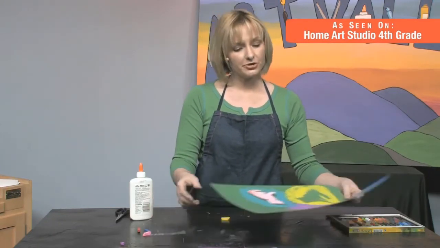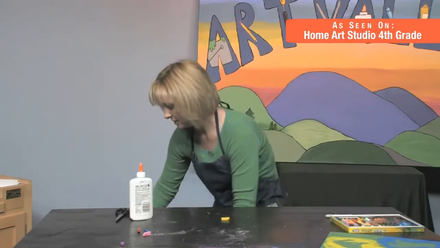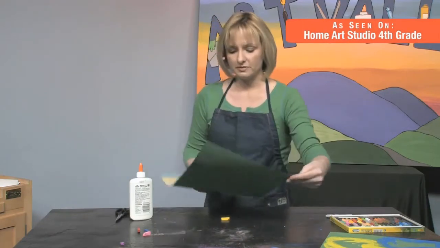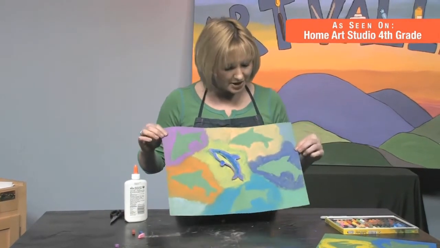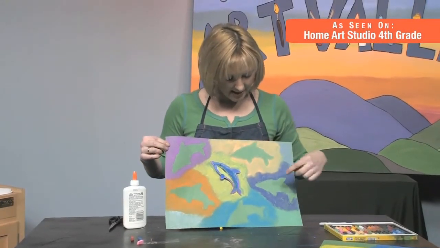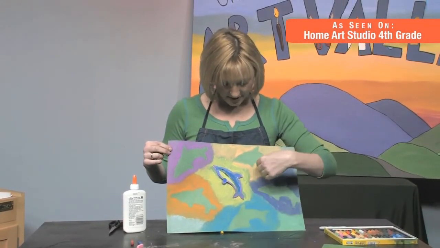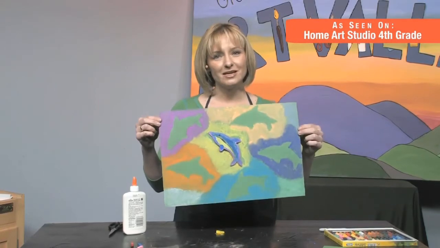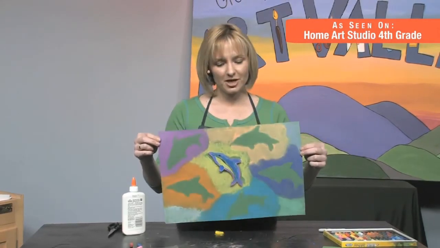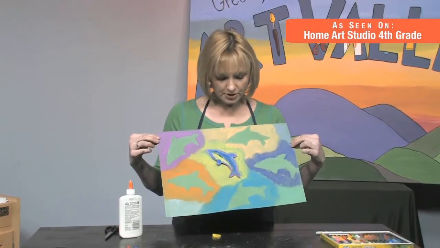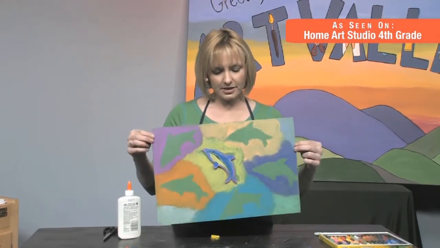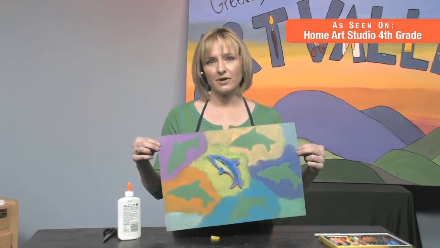So let me show you another completed version. This one, I chose to do a dolphin. And I think you can see that if you're careful and you take your time, you can really get a nice negative space image of your animal. So I hope you enjoyed this project. I'm interested to see what animal you chose and what colors you chose to do as far as the positive space around your negative space.